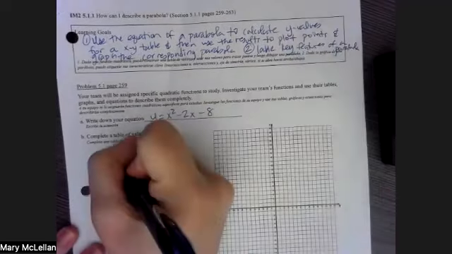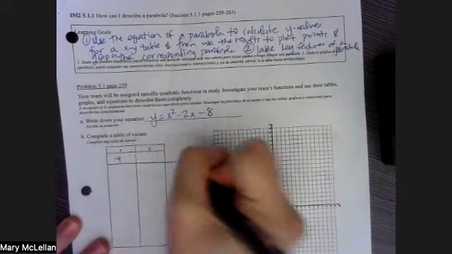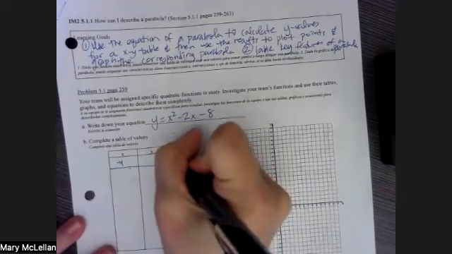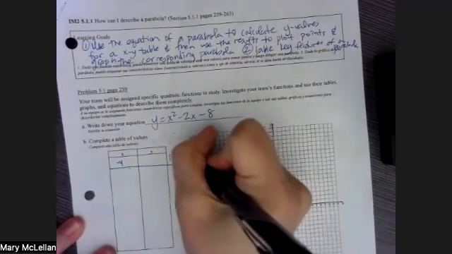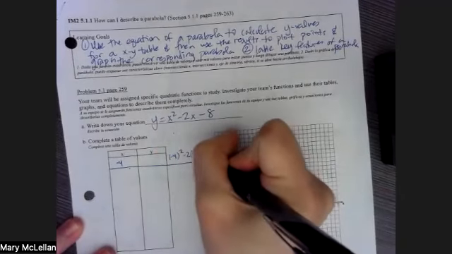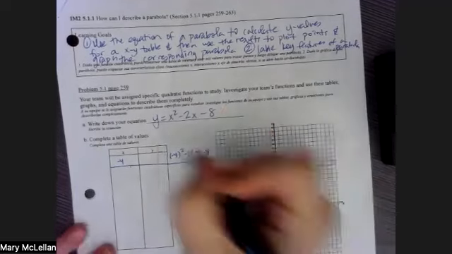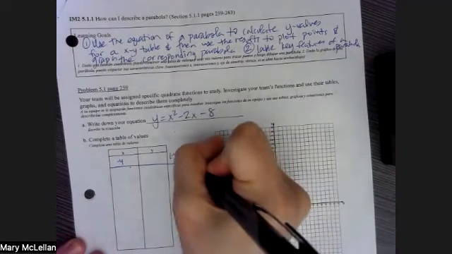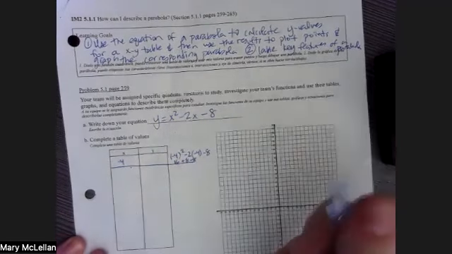So when x is -4, to find y, I take -4 and I plug it into my equation. So I have -4 squared minus 2 times -4 minus 8, which gets me 16 plus 8 minus 8, which is just 16.